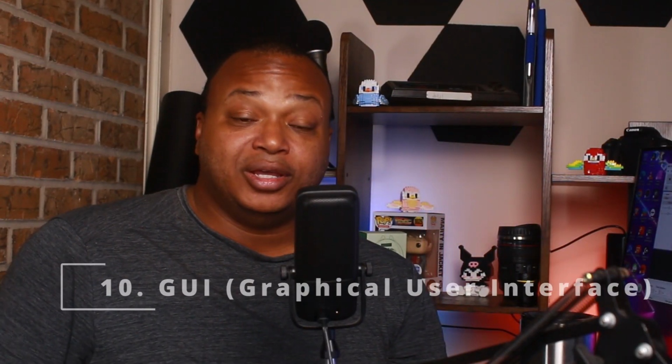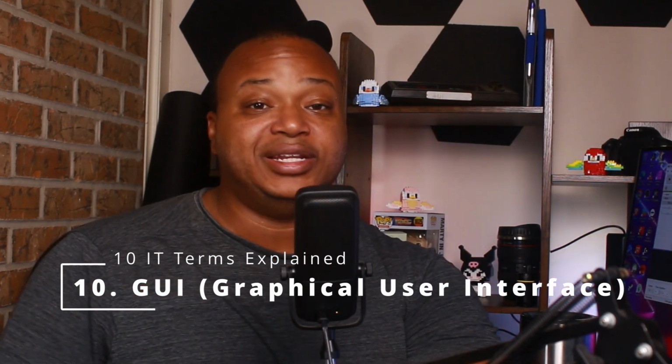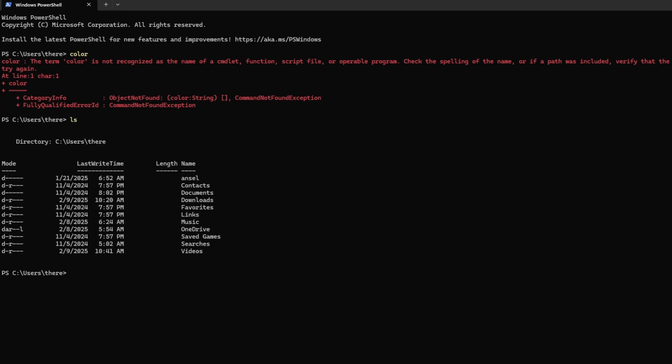And the last one is GUI. GUI stands for Graphical User Interface. If you know anything about computers from the past, like in the 80s and the 90s, and even today, a lot of it can be accessed through command line. So you have to know the different commands to get the computer to do something. That's kind of how computers still work. But what the graphical user interface does is take those commands and put them in a form that's easier for people to understand.